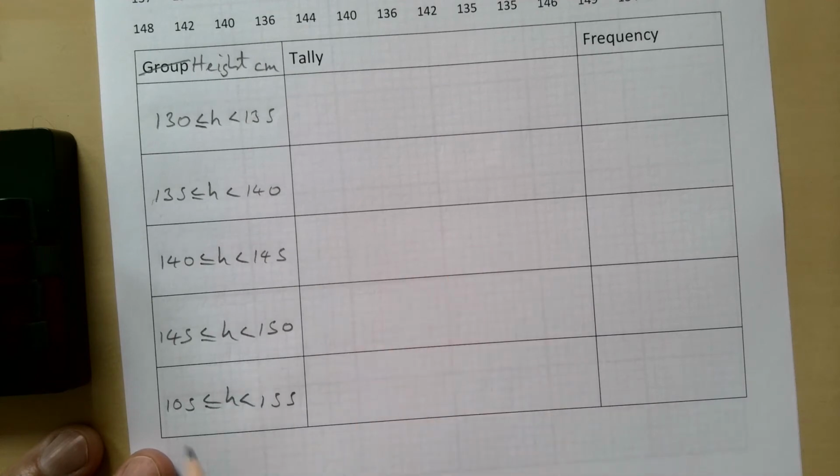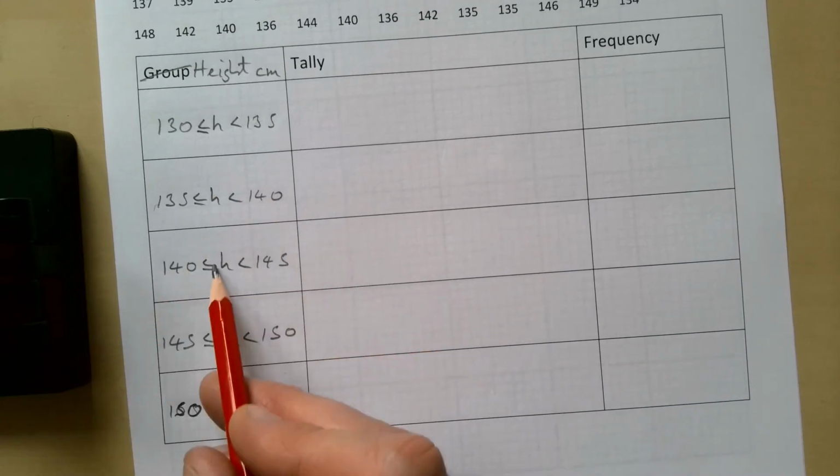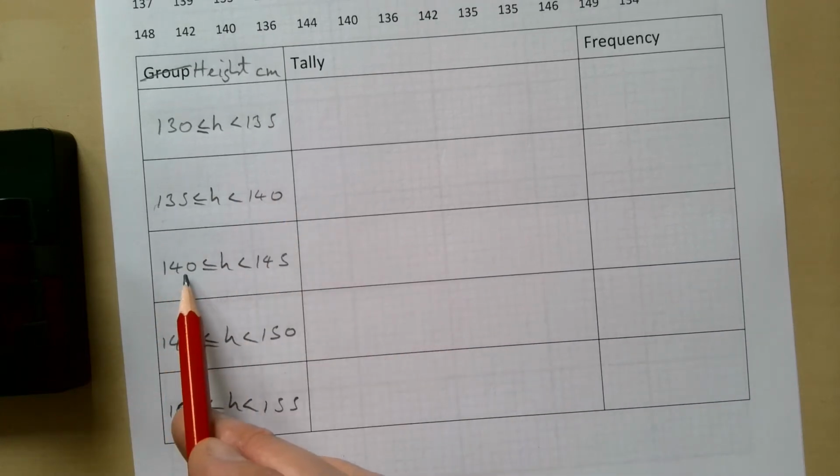Say for example then, that should be, sorry, I have 150 there, maybe a mistake. Say it was 140, would it go in this group or this group? Hopefully you can see then it's going to go in this group here.